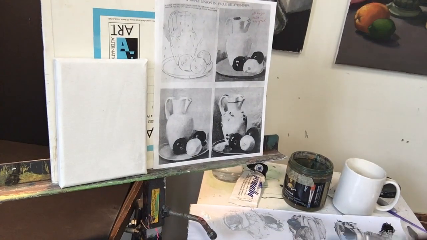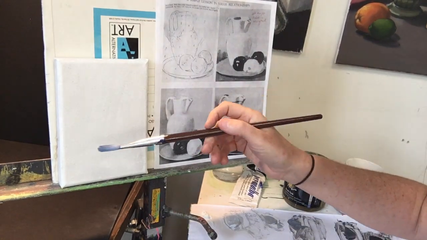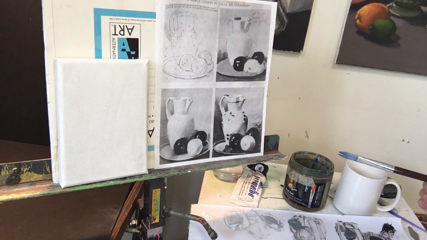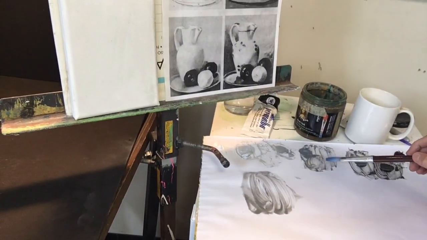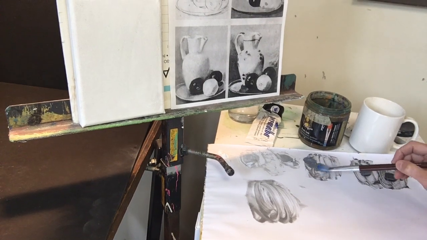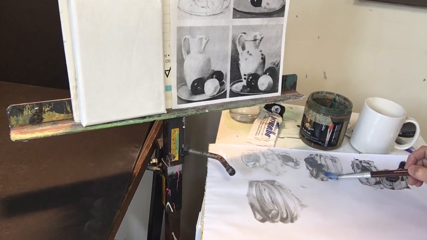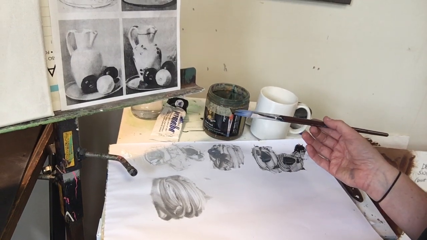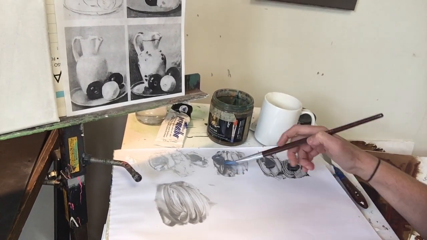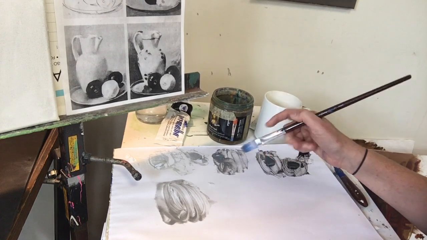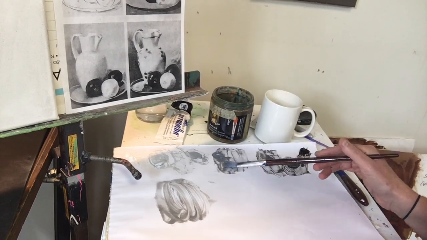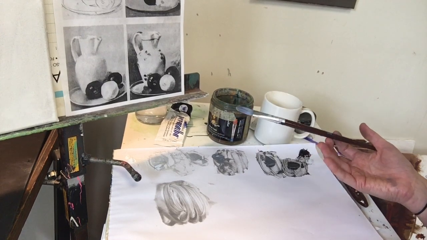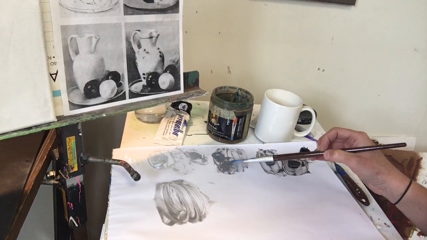Okay, so the next step, let's see, I'm going to take that same middle tone. This time I'm not going to use any turpentine. I'm not going to use any thinner. I'm just going to get a little bit of this. Okay, notice how I'm holding the brush almost like you would hold a stick of charcoal or a drawing pencil, not like this, back here, and just use as few fingers or as few touch points as possible.